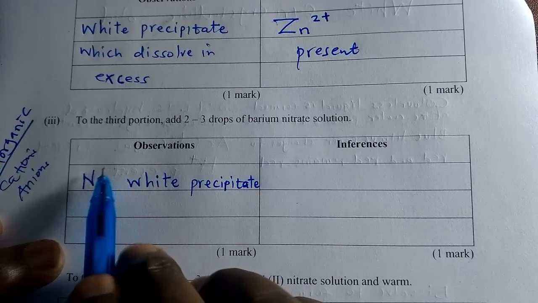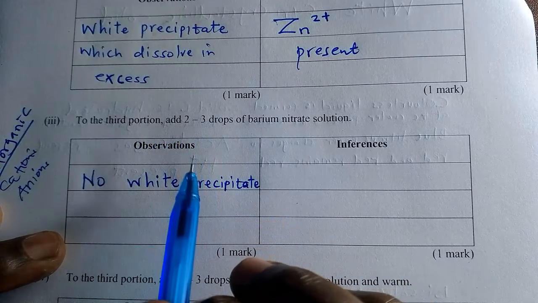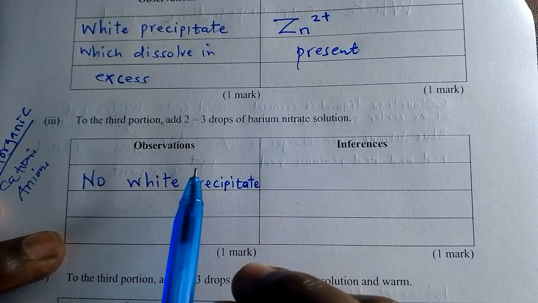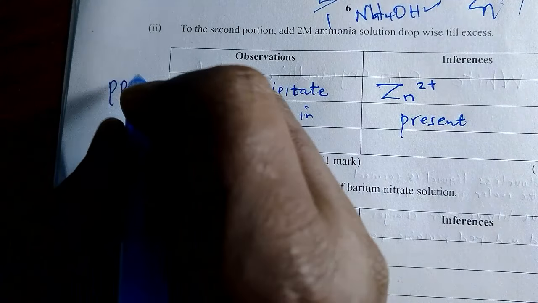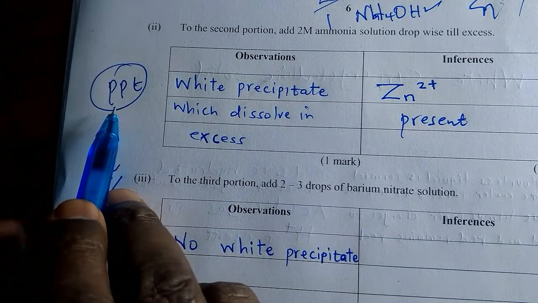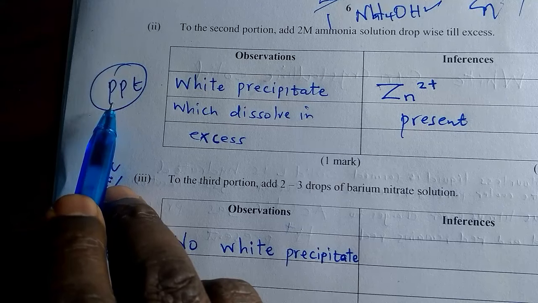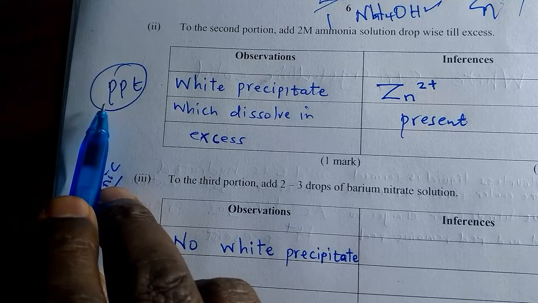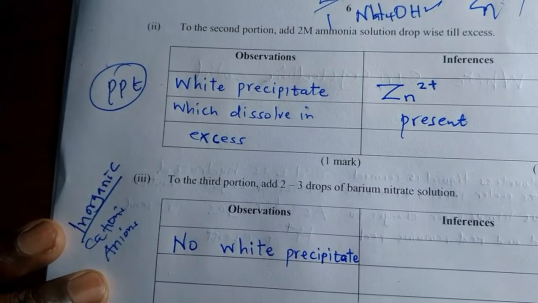To the third portion, add 2 to 3 drops. And let me tell you something. Do not write PPT. Don't use the shortcuts. They want to ensure that lazy people will not pass. From 2010 until recently, 2023 or 2024, they were marking this one.